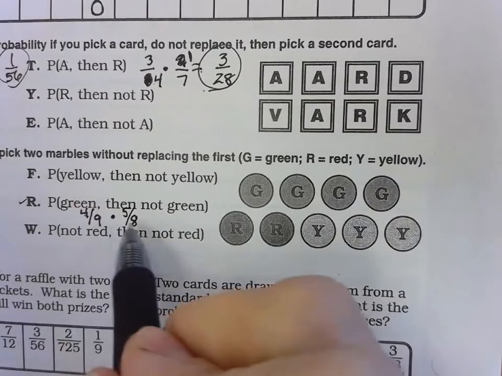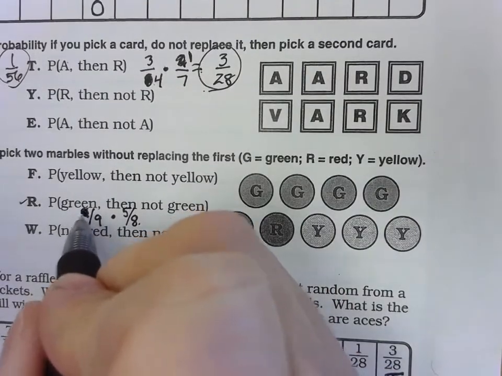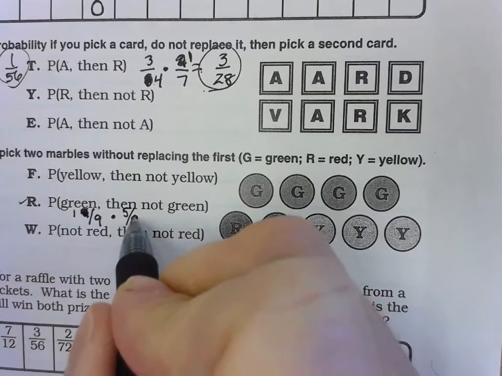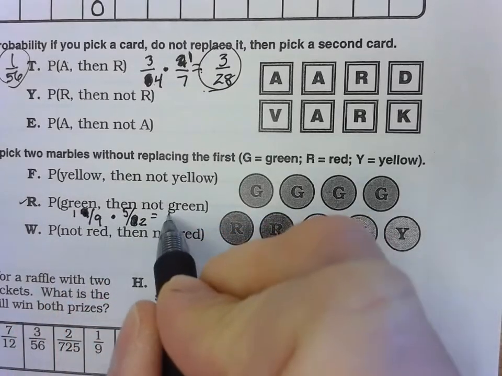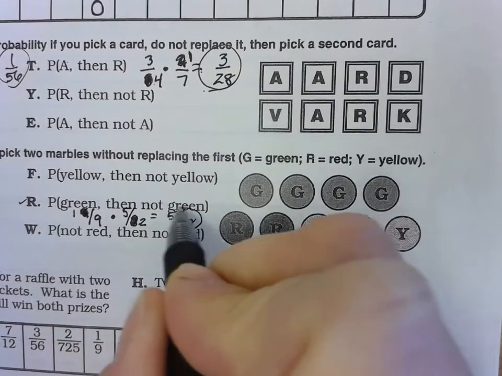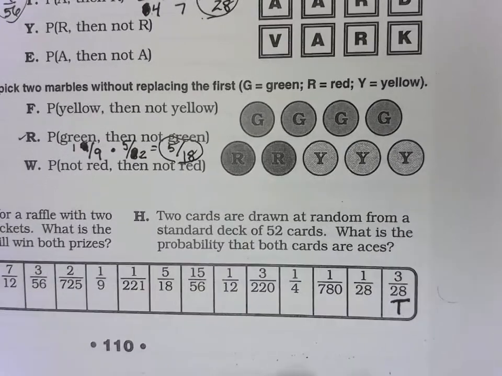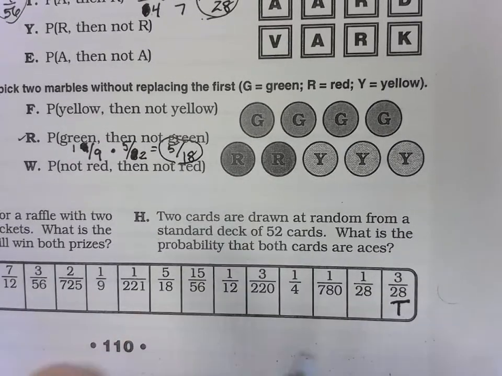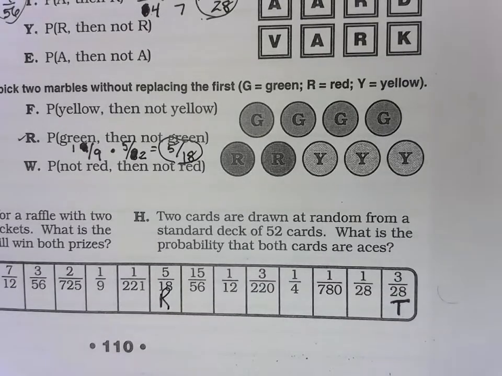Now again, I can cross reduce these, the 4 and the 8. 4 goes into 4 one time. 4 goes into 8 twice. So I got 1 times 5 is 5. 9 times 2 is 18. So the theoretical probability of pulling the green marble out and then pulling a not green marble out is 5 out of 18. Y'all see 5/18 right there? We're going to put your letter R right there where 5/18 is.